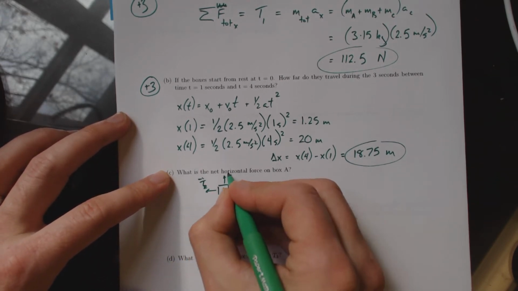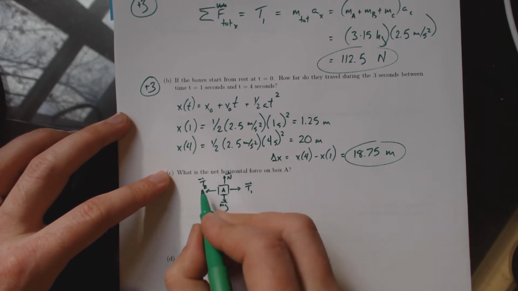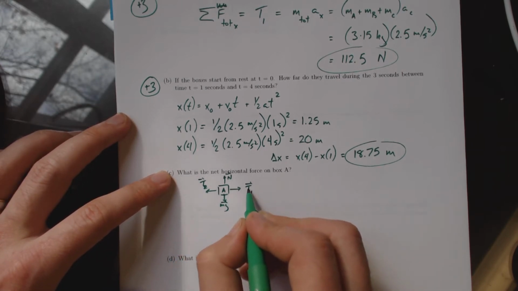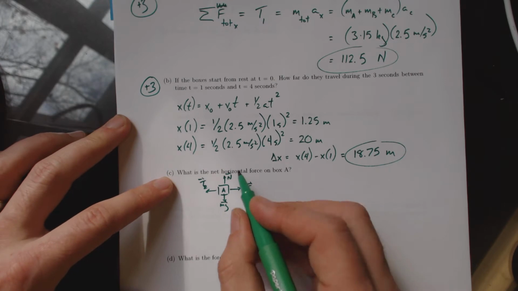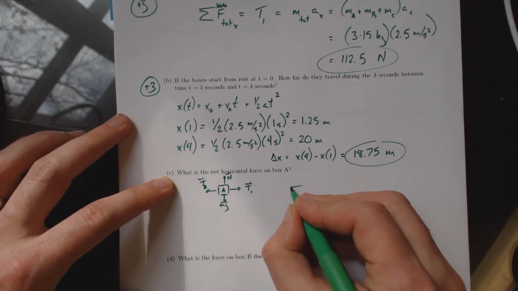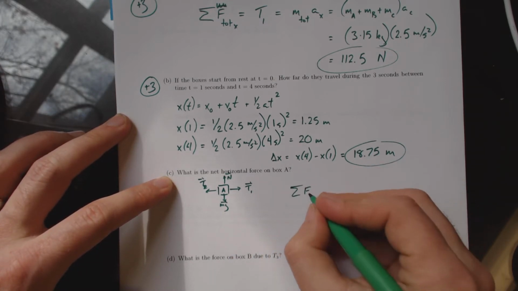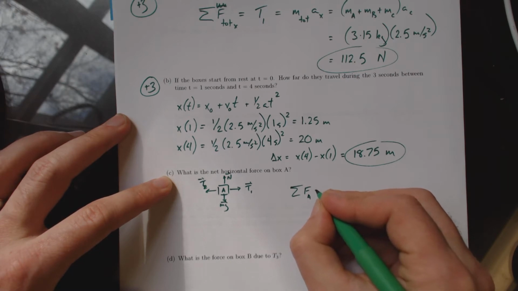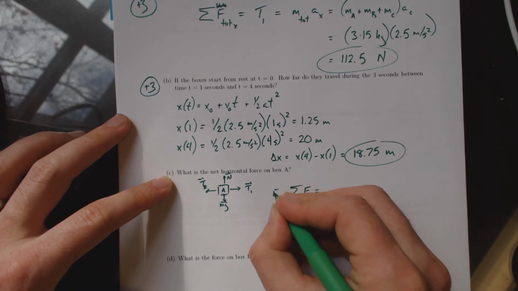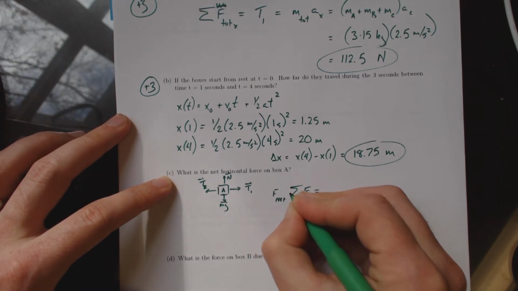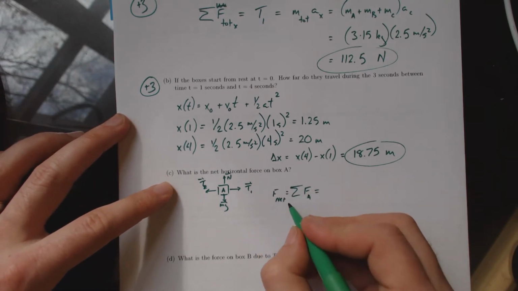But it's accelerating in the x direction, so we can't say that this one equals this. In the end, just notice that the sum of the forces on box A, that is the net force. So that's, by definition, that's what net means. It's the sum of all forces.